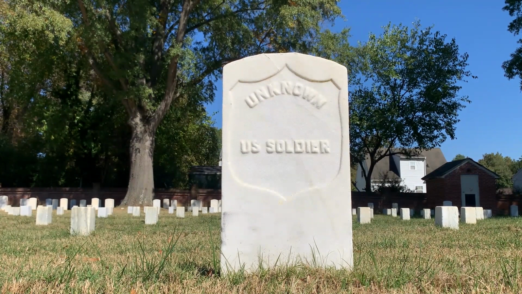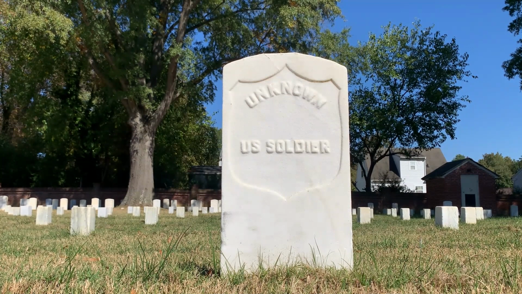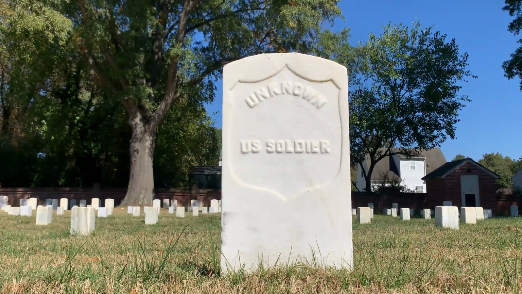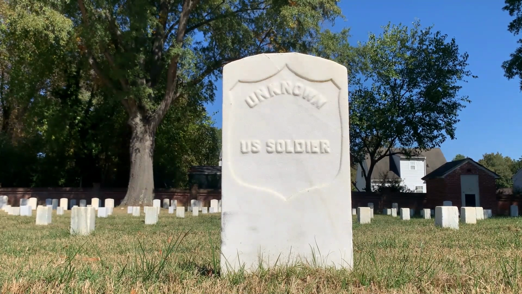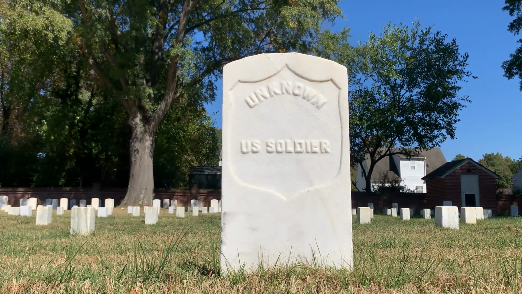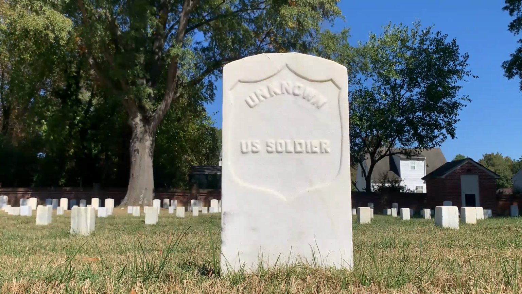Alternatively, you have this particular marker that you see in front of you. This is one that identifies an unknown U.S. soldier, as you can see written on the headstone itself. Now, these sort of headstones don't have to represent necessarily one unknown soldier. You can actually have upwards of 4 to 5 unknown U.S. soldiers buried in a given plot, which again goes back to the original founding of these cemeteries and the state of the remains that they were found in. Many of these remains were skeletal remains, and many of them were unidentifiable.